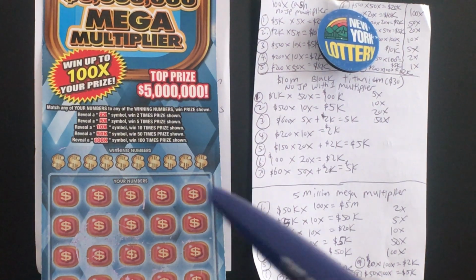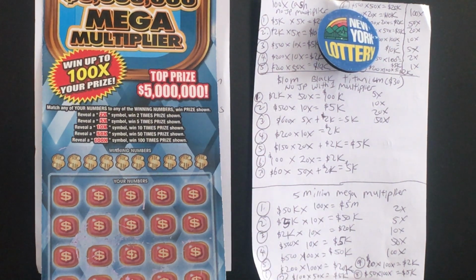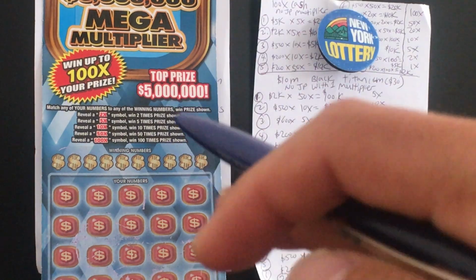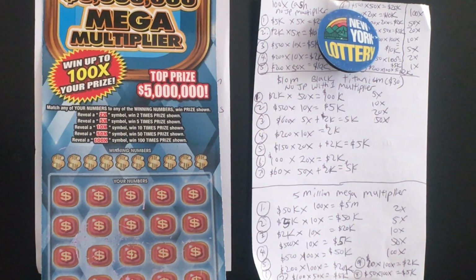Why? Because the second jackpot was 50k. I don't know if they purposely put a 50k times 100x symbol for 5 mil. Because 50k has 4 zeros, and you add 2 more zeros, it's 5 mil. So 100x times 50k does give you 5 mil on this ticket, but I do not know if they release a multiplier with a 50x times 50k times a 100x symbol to give you 5 mil. I do not know if they do that.